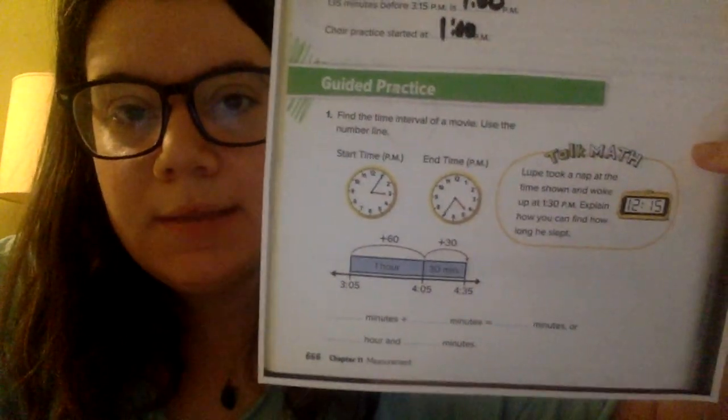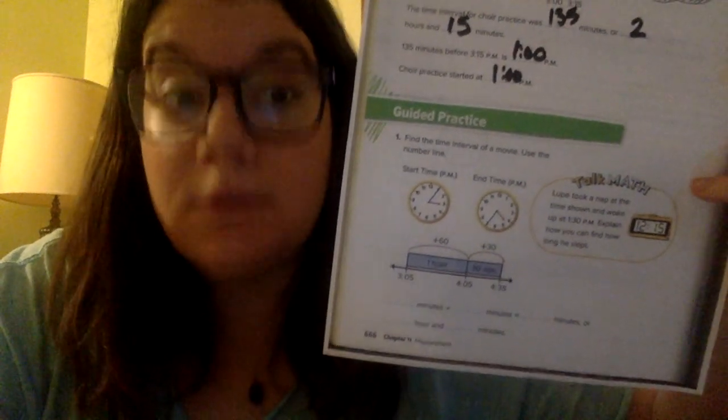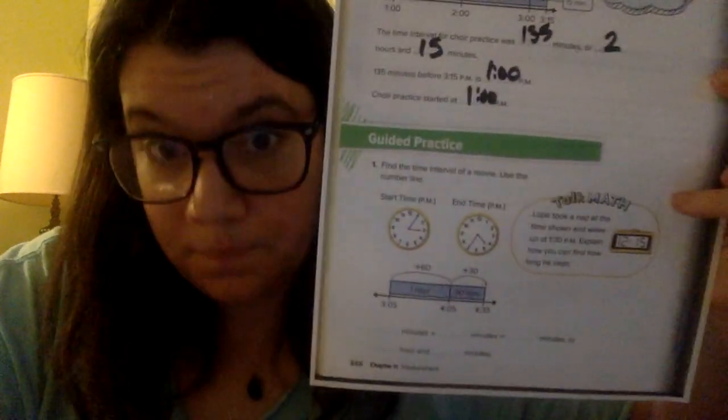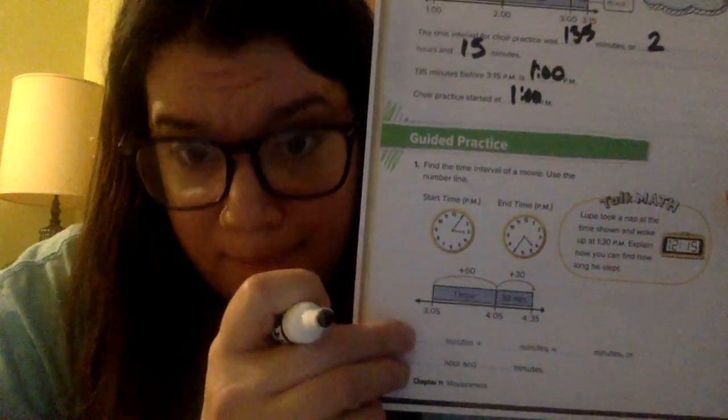All right, let's do our guided practice problem. It says, find the time interval of a movie, use the number line. So the problems on your independent practice will have a number line. Use it. So it says start time. We've got to figure out the start time. It looks like our hour hand is pointing to the 3.